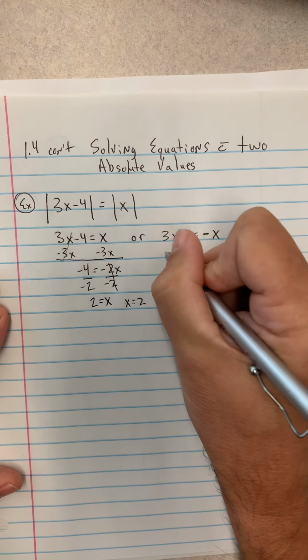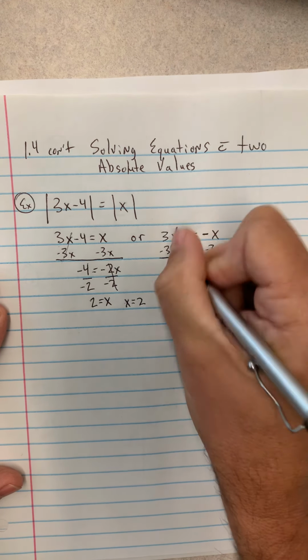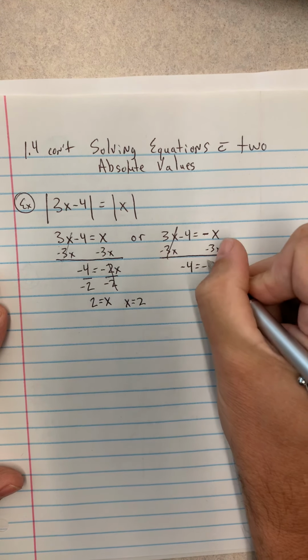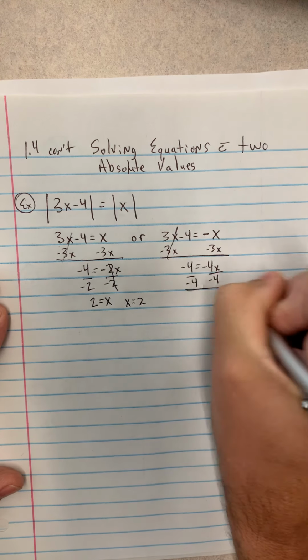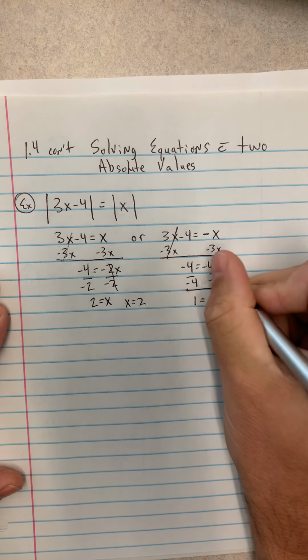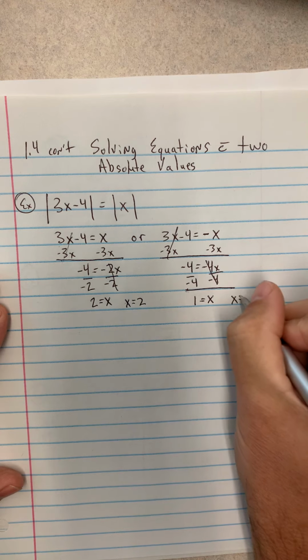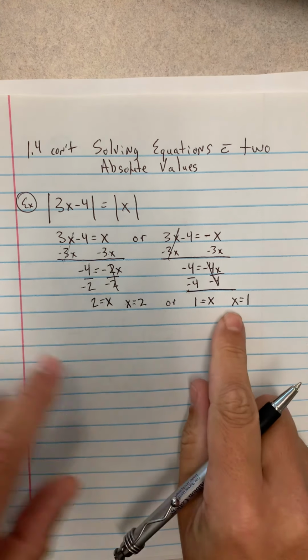Do the same thing over here. I'm still going to have to subtract 3x. Negative 4 then would equal negative x minus 3x, which is a negative 4x. I would divide by negative 4. Whoops, I don't need that line there. 1 is equal to x. Or you could have x is equal to 1.